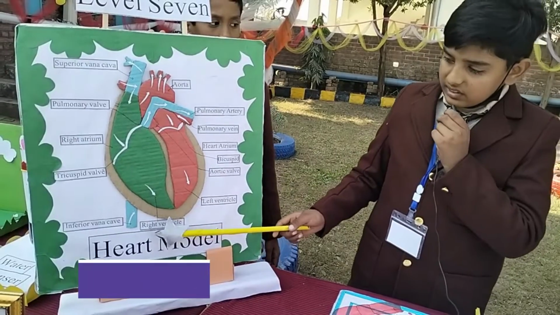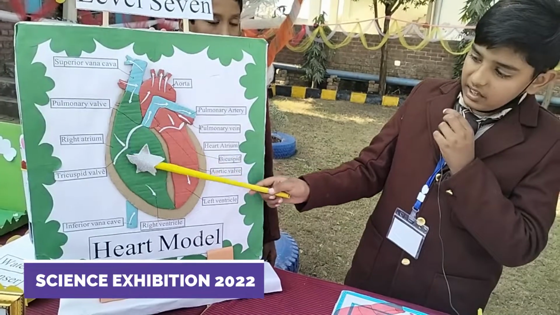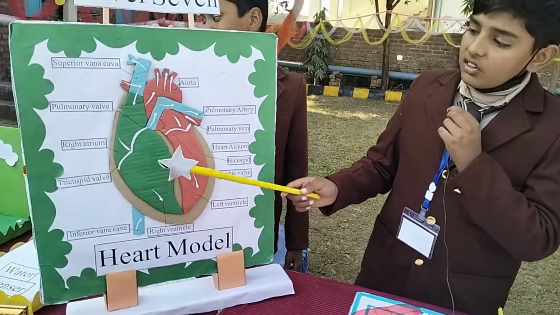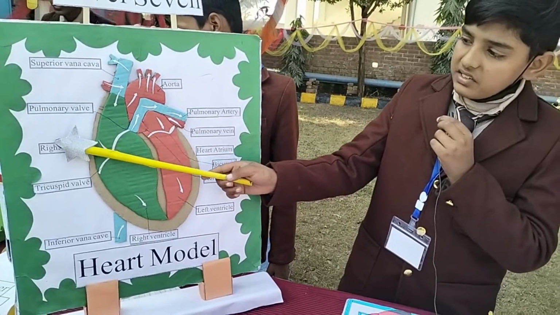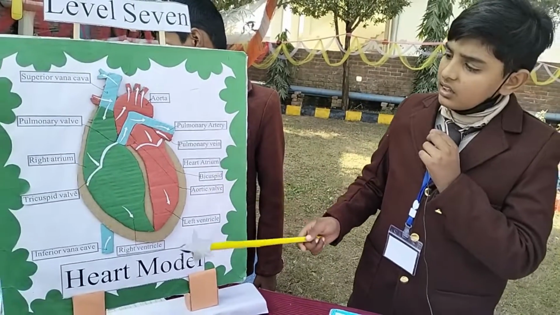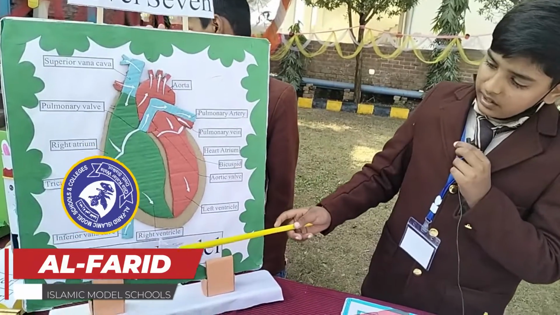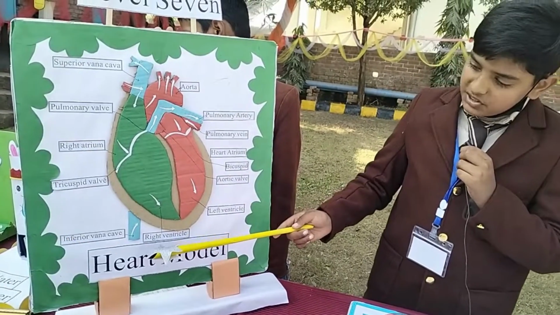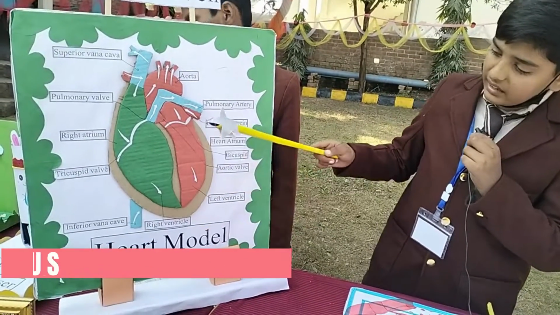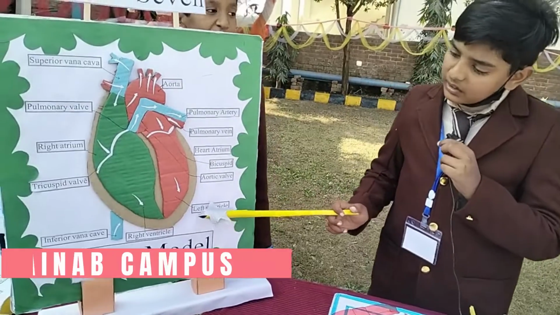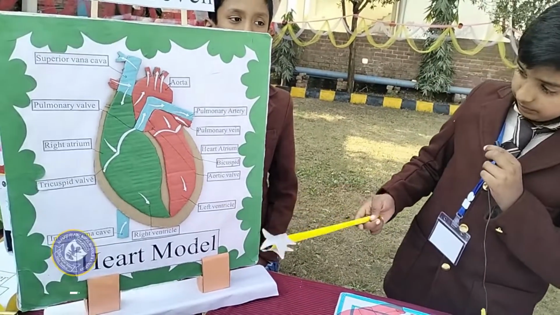Then the blood passes from the atria to the ventricles. Deoxygenated blood enters the right atrium and oxygenated blood from the lungs enters the left atrium. The right ventricle pushes the blood to the lungs and the left ventricle pushes the blood to the body.